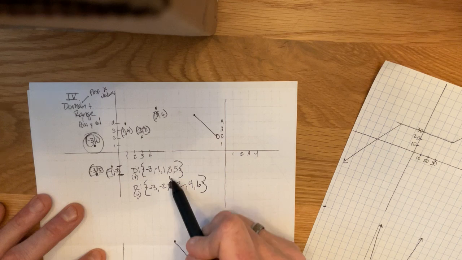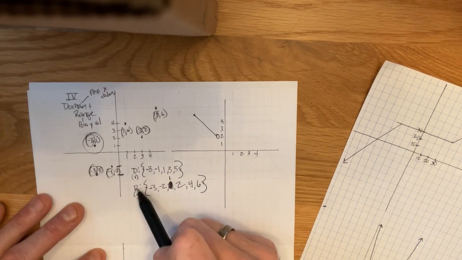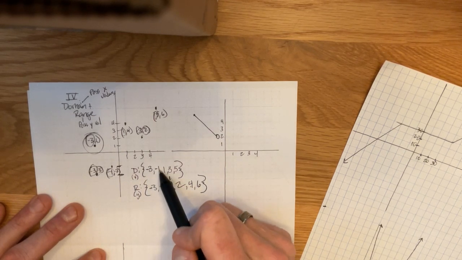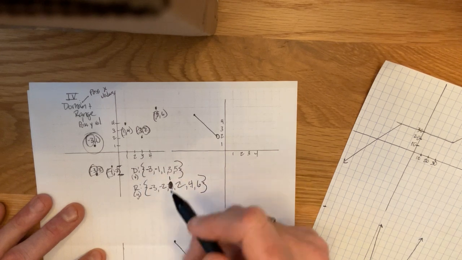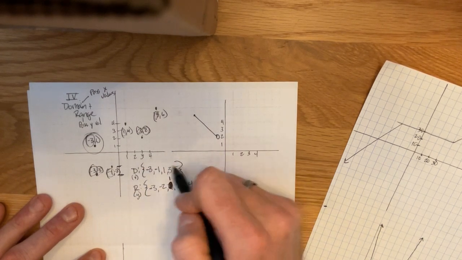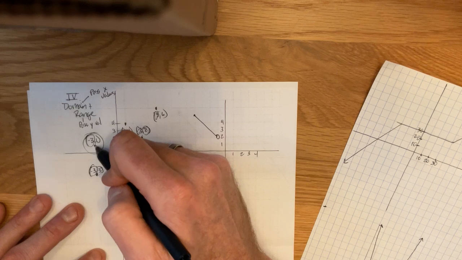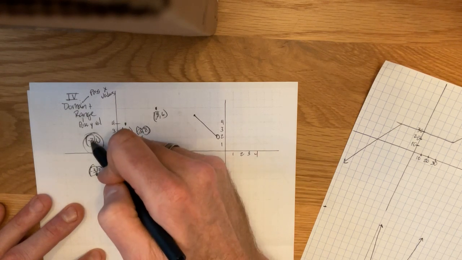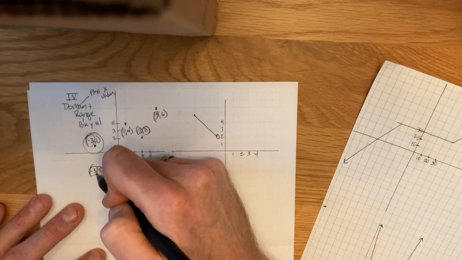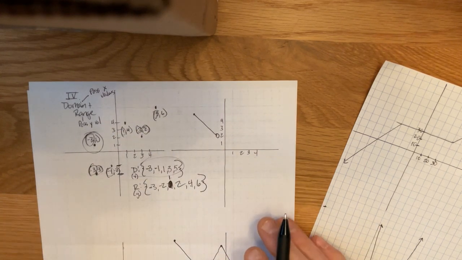So I have 1, 2, 3, 4, 5, 6 members of the range set, and I have 1, 2, 3, 4, 5 members of the domain set. The reason I only have 5 members of the domain set is because, look here, both this point and this point share the same domain value, the same X value of -3, okay?